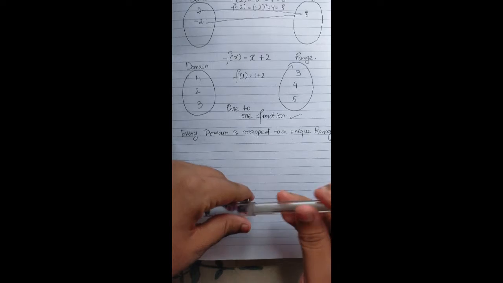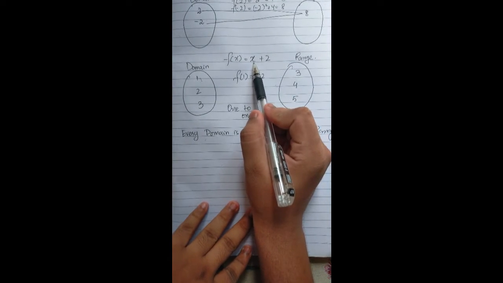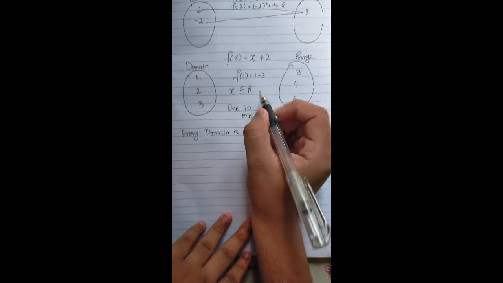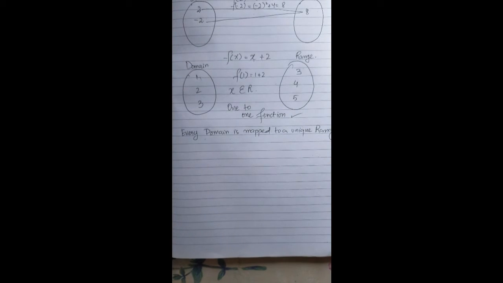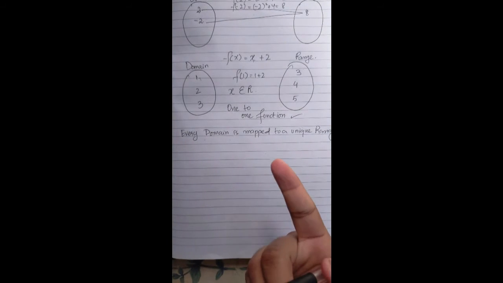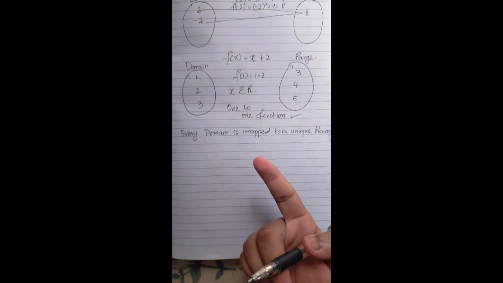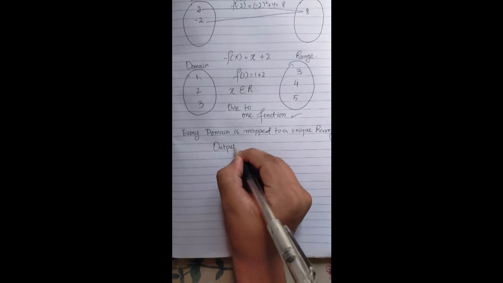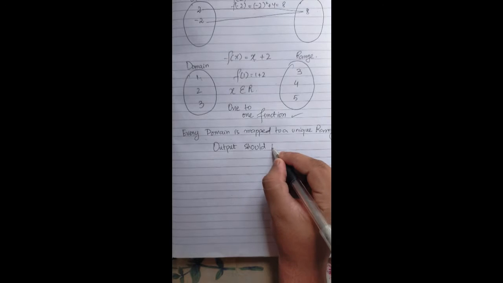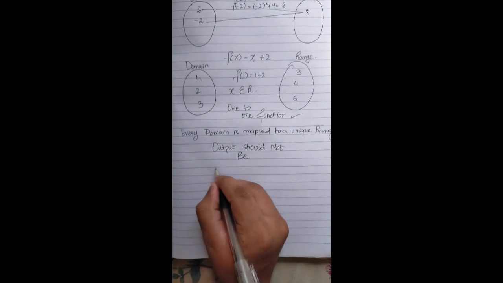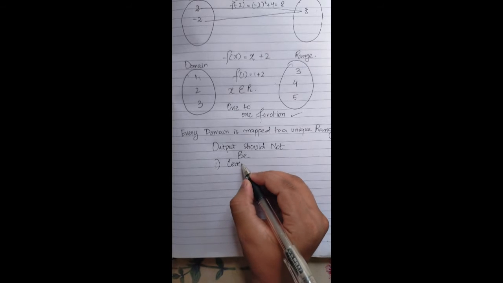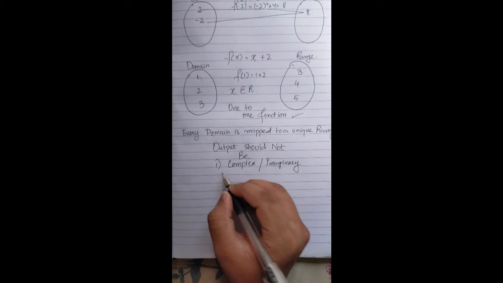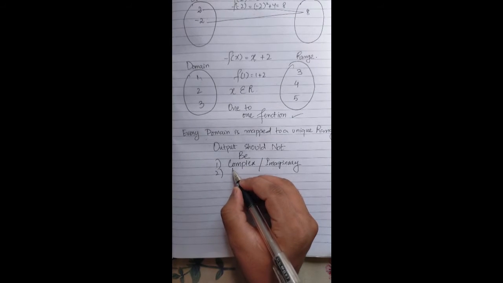So for this function, the domain can be all real numbers. X is a set of all real numbers. There won't be any input which gives an output that is, first of all, imaginary or complex, and second of all, infinite.